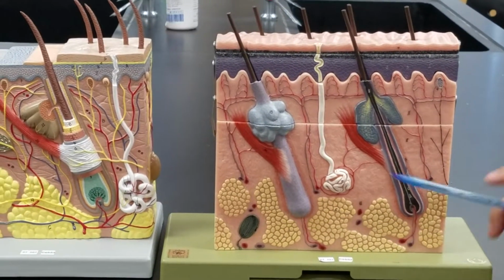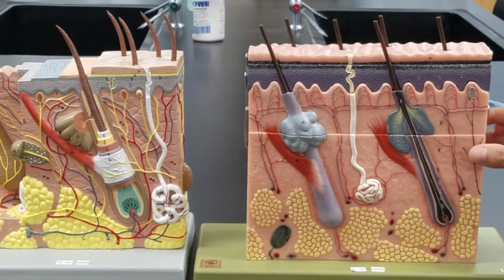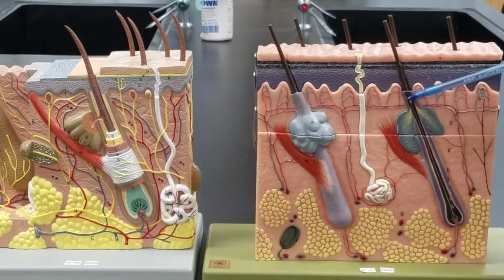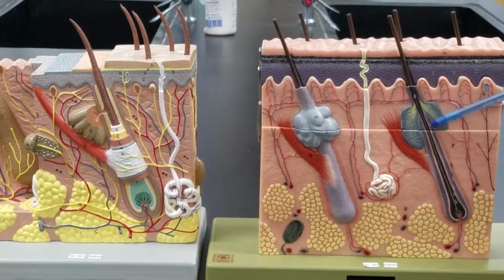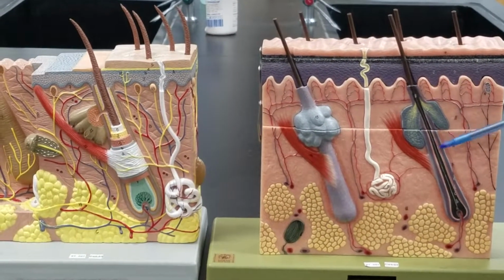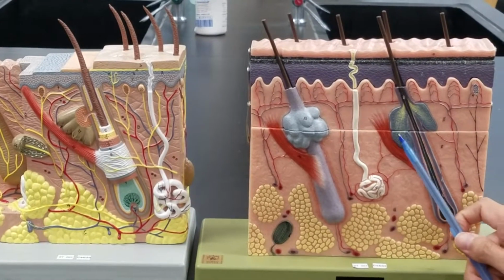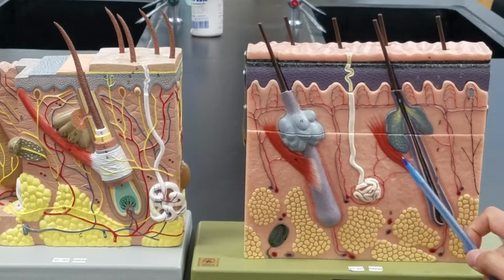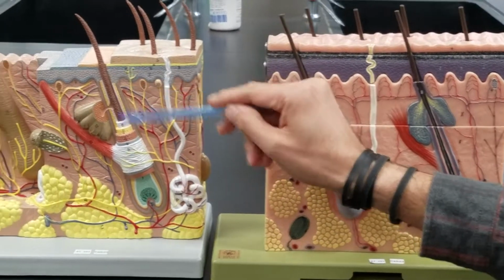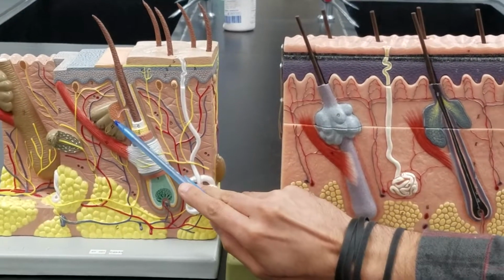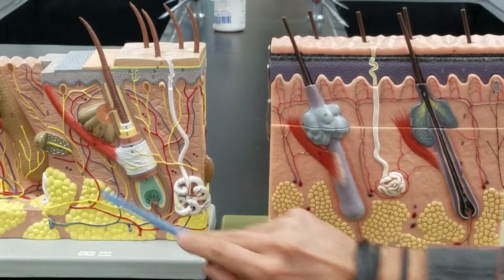So each one of these indicates a hair follicle, and the hair follicle is the actual tube in which the hair is located. So each one of these has a hair follicle. Each hair follicle has associated with it a sebaceous gland located here, all right, and an erector pili muscle located here. On this model, the hair follicle has the sebaceous gland and the erector pili muscle associated with it.